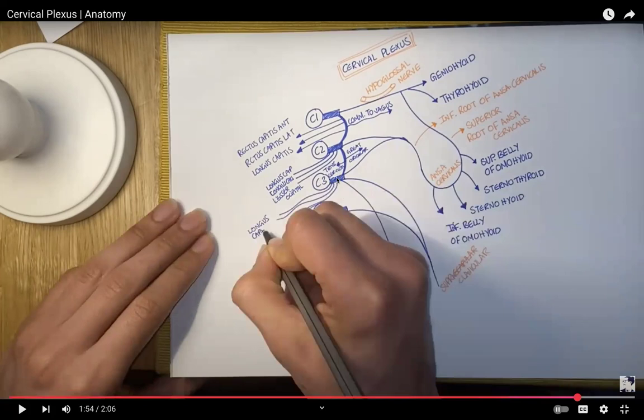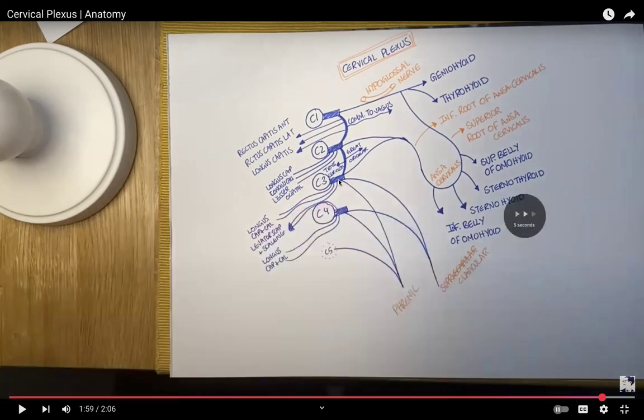From the main anterior rami of C3, again, longus capitis, longus coli, levator scapulae, the scalenes are innervated. Three of them. First three from C3, and then this little one, C4, the scalenes.